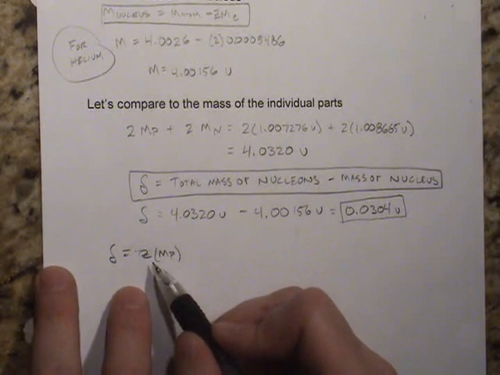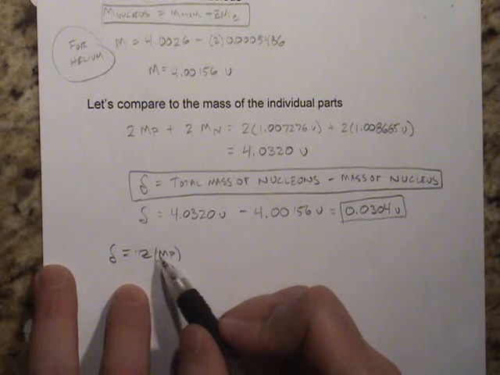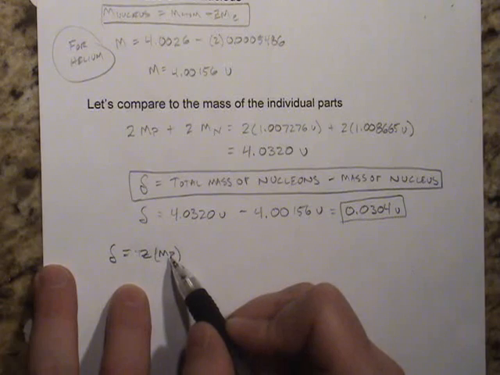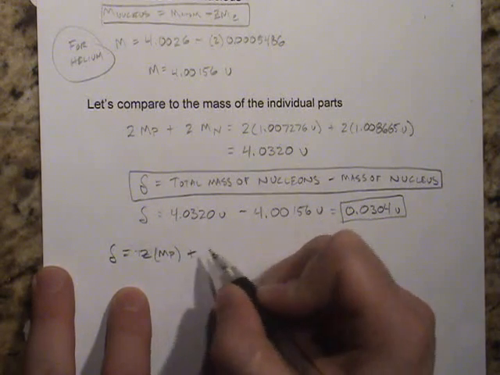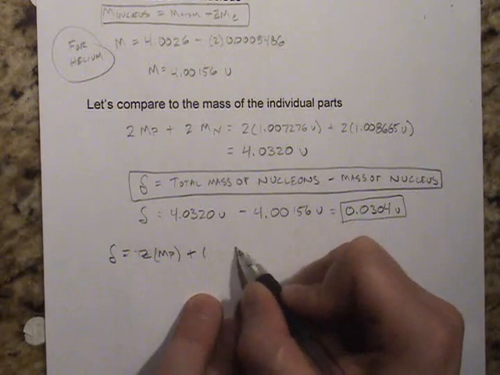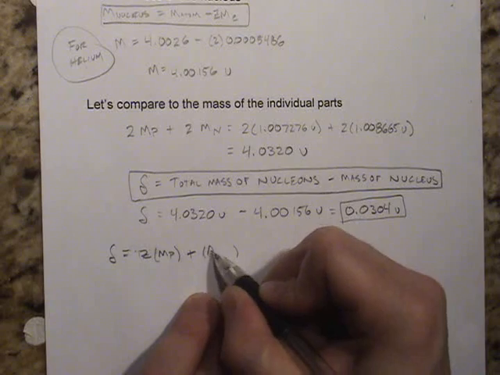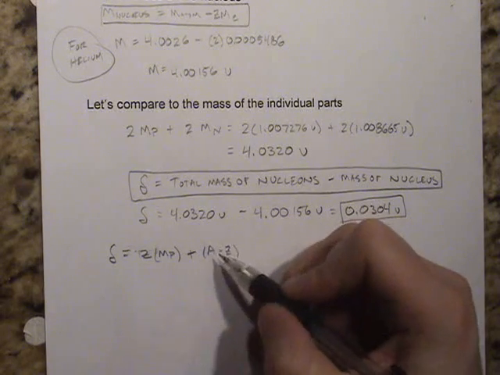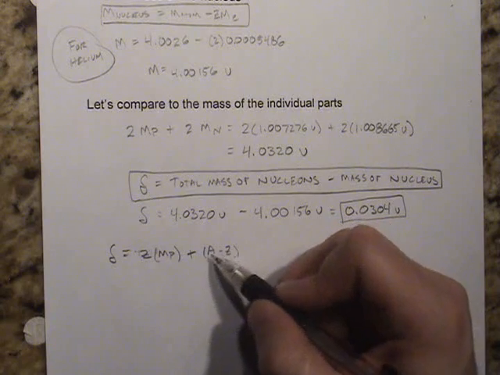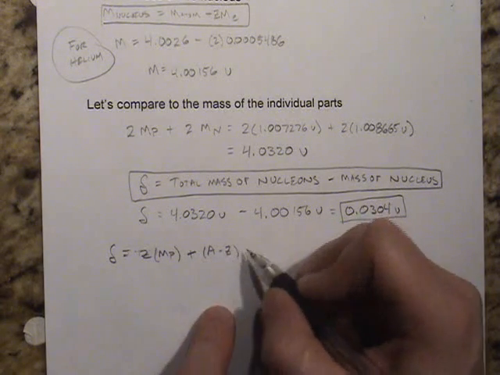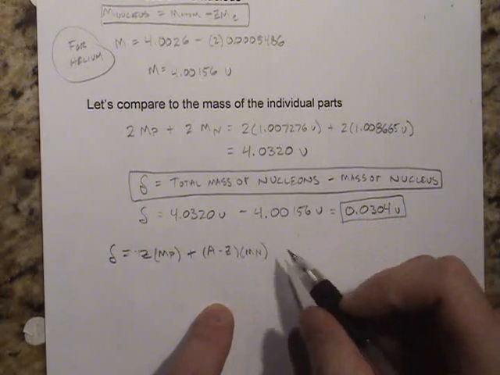This is the atomic number, which represents the number of protons in the nucleus, times the mass of the proton in atomic mass units. I'm going to add to that the number of neutrons. Remember, the number of neutrons would be A minus Z. A includes both the neutrons and the protons. If I subtract out the Z number, I'm left with only the number of neutrons, and I would then multiply that by the mass of the neutron.